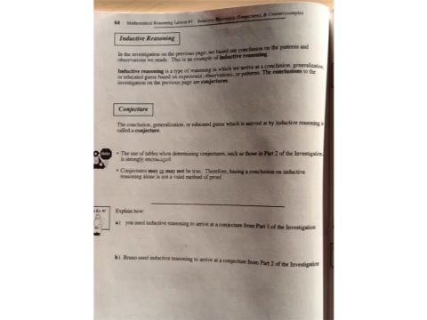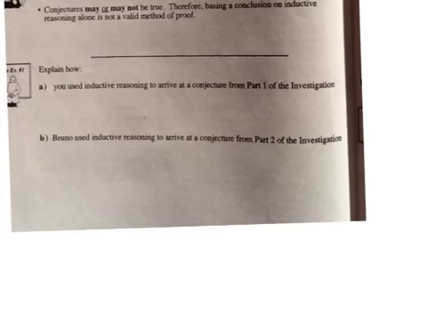So explain how you used inductive reasoning to arrive at a conjecture from part 1 of the investigation.